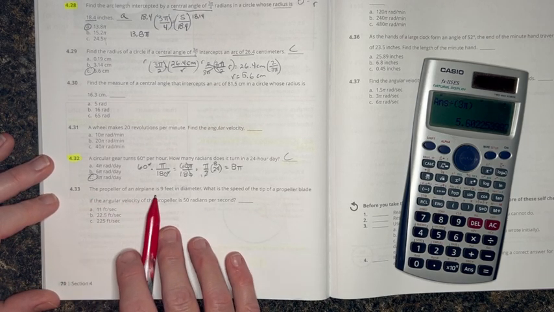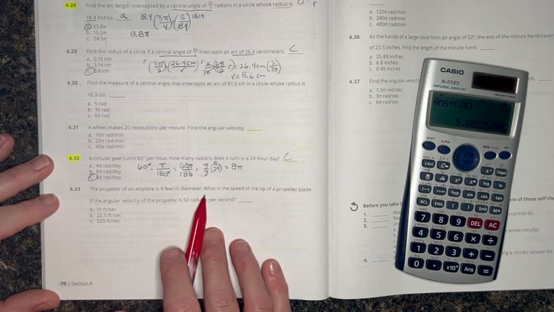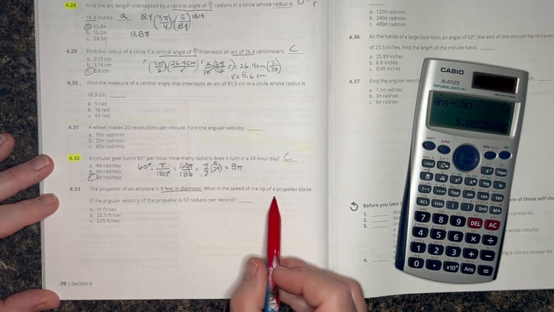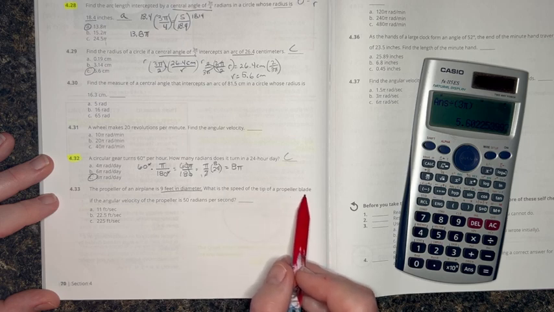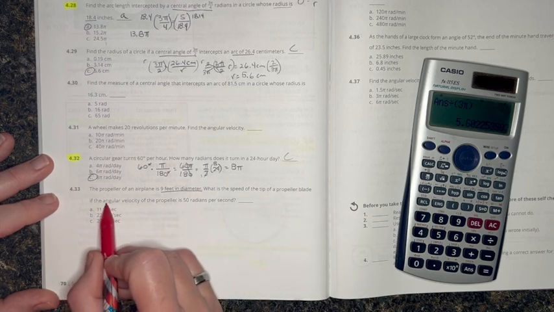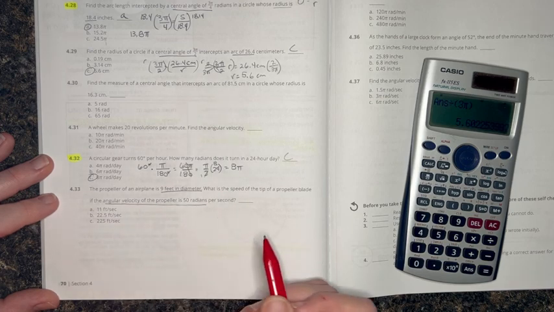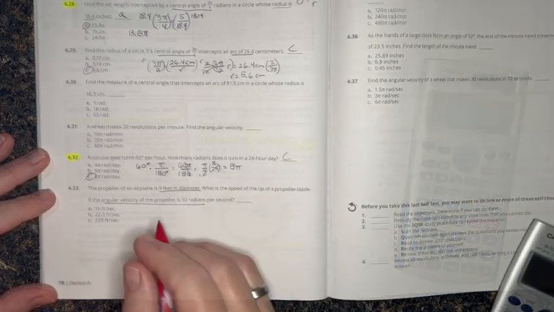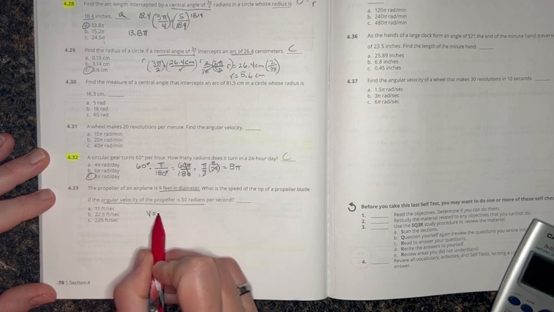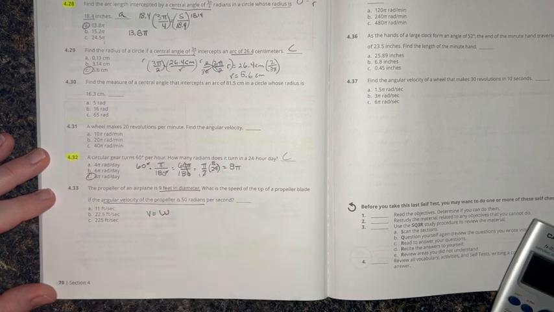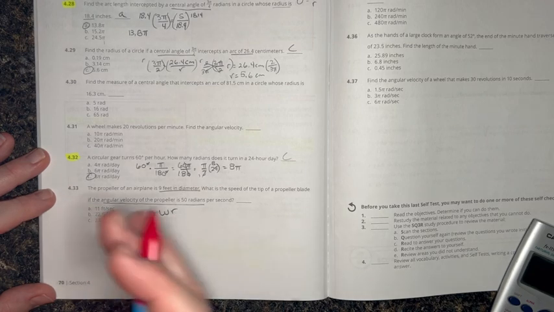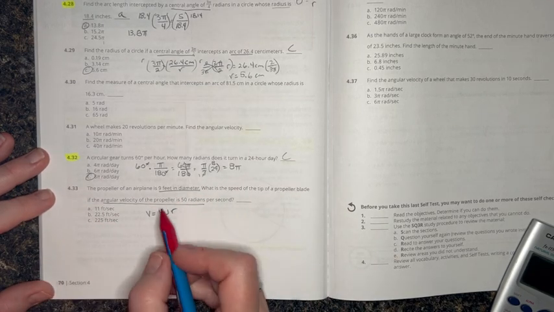Okay. This next one, number 33. The propeller of an airplane is 9 feet in diameter. What is the speed of the tip of a propeller blade if the angular velocity of the propeller is 50 radians per second? Okay, remember on the page before this that the velocity is equal to omega, or the angular velocity, times the radius.